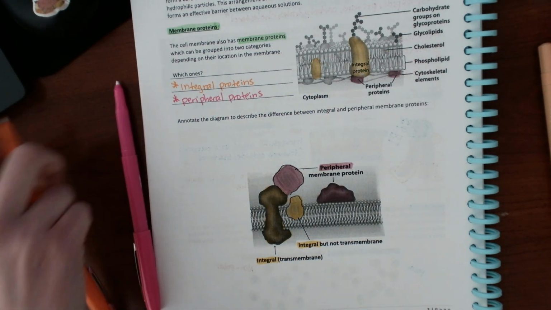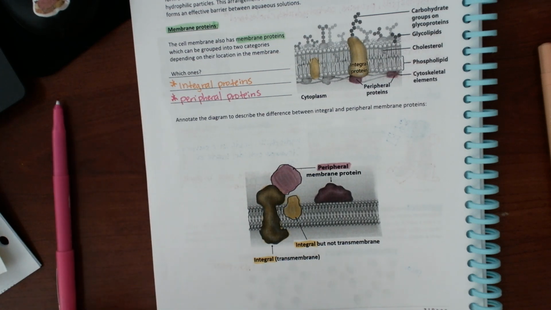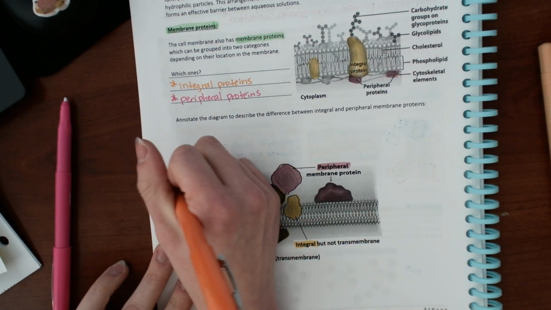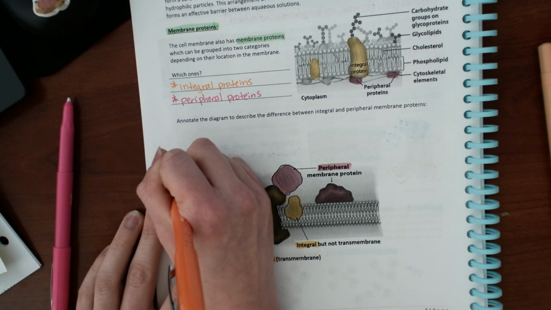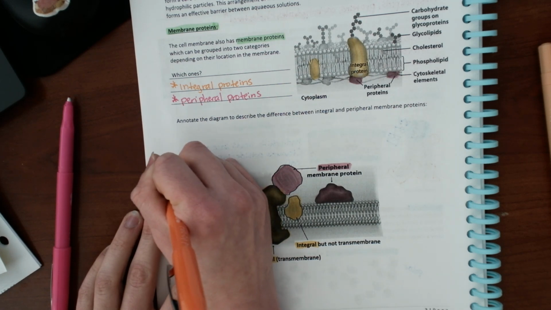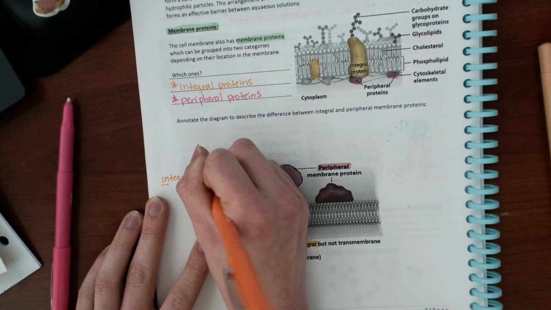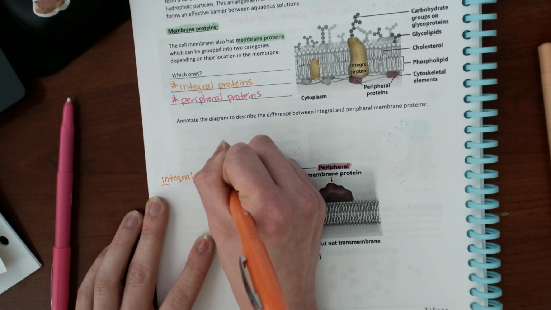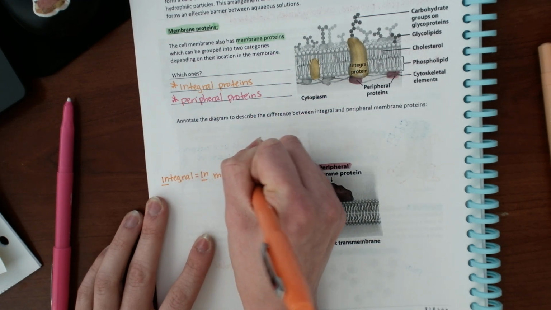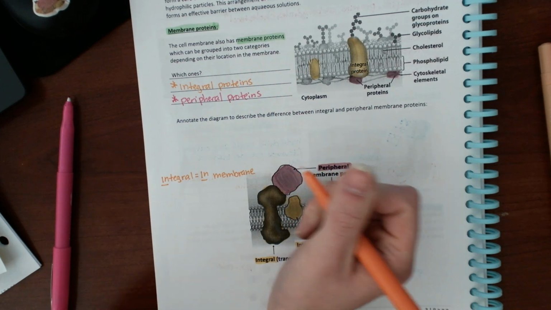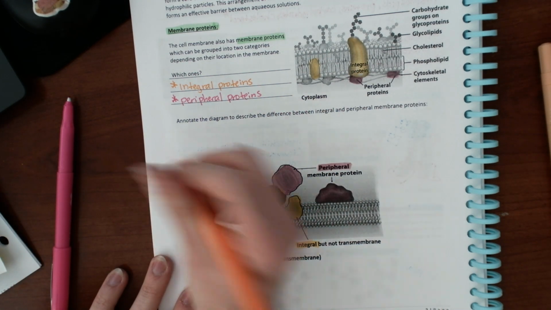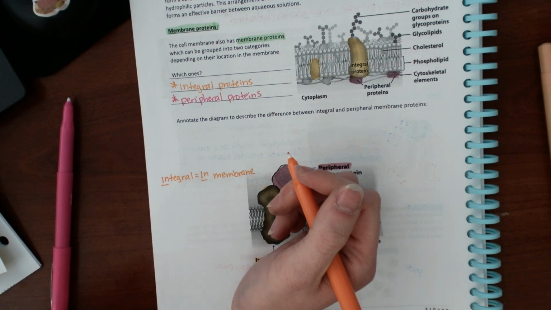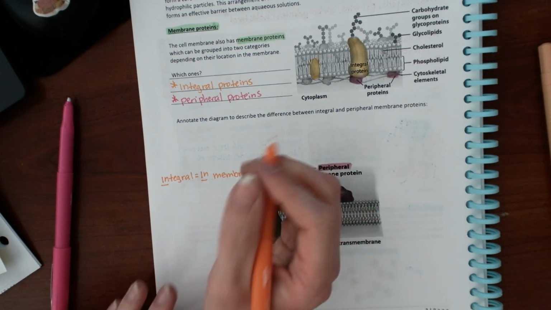So let's look at our integral proteins first. The way that I like to remember it is integral has 'in', they're in the membrane, they're embedded. Portions of your integral protein are both hydrophobic and hydrophilic, depending on where they are.